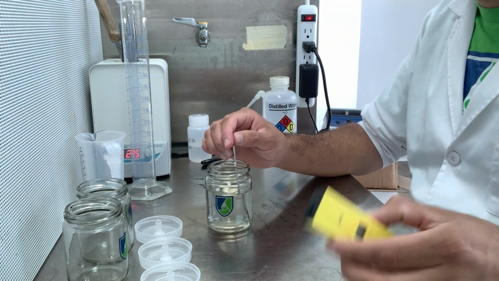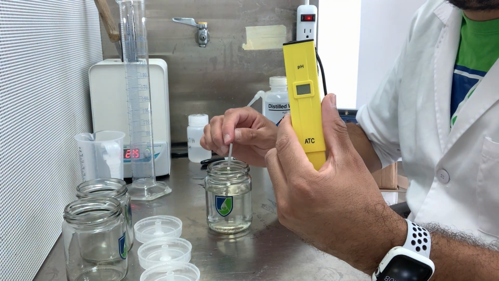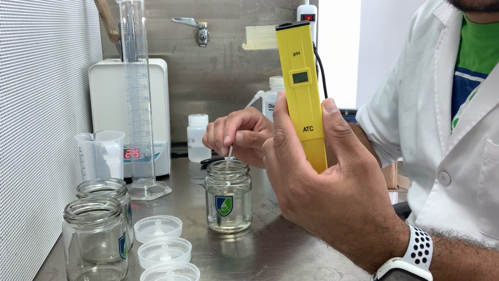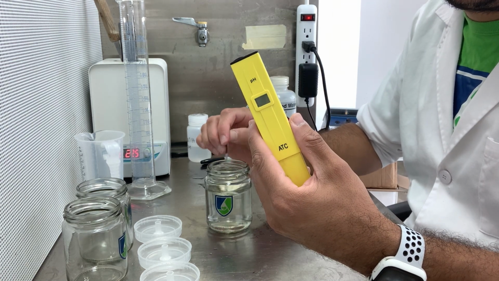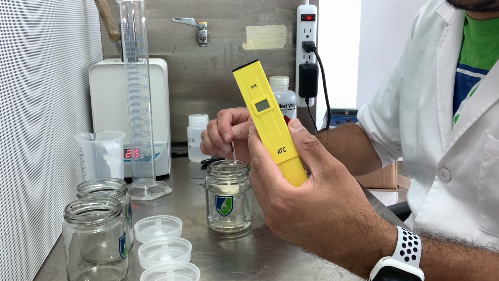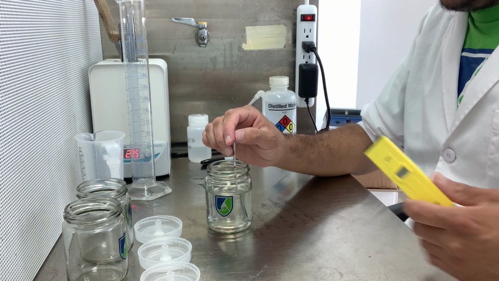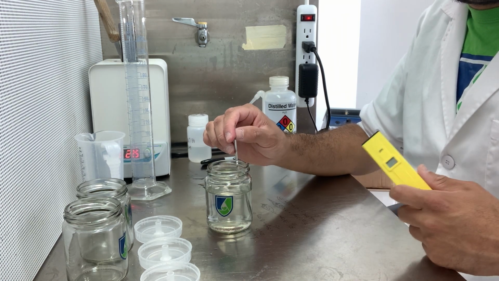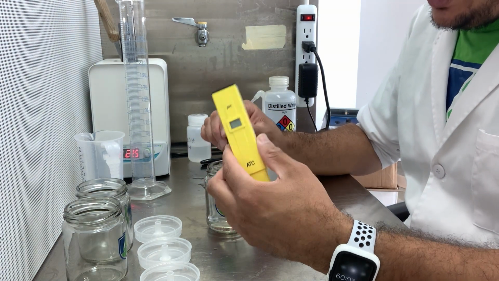Now I'm going to calibrate the pH, and I highly recommend using a digital pH meter. This costs less than $10. It's very inexpensive. You should probably get one of these. You can use the pH strips, but they are not the most accurate. You also have to judge. It also depends on somebody's vision and on judging the color of the pH strip to determine the pH.